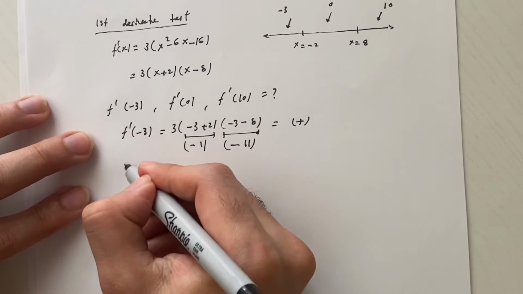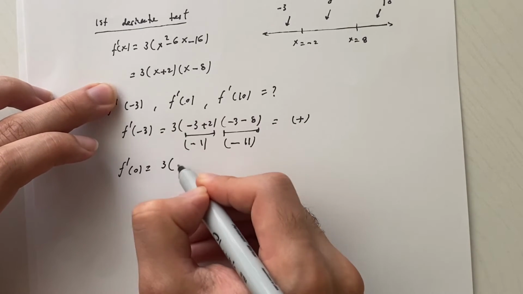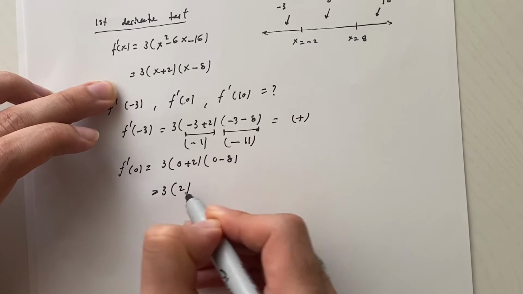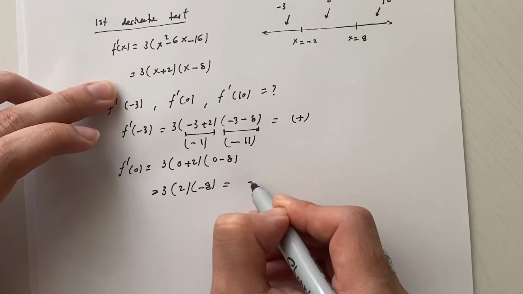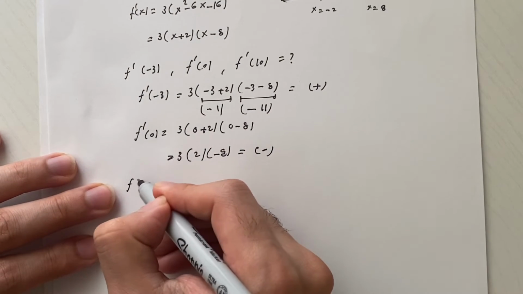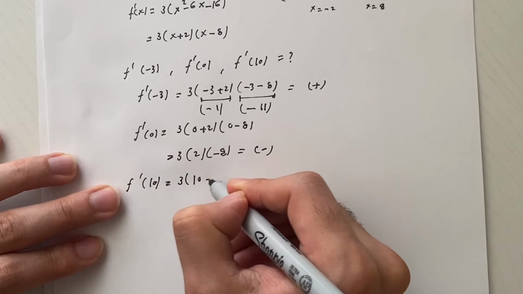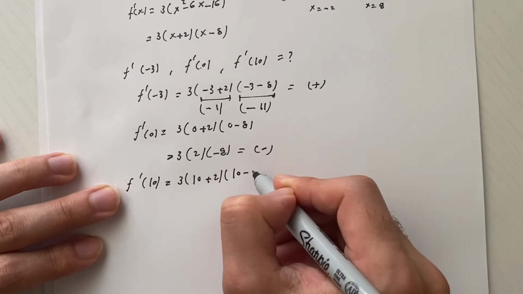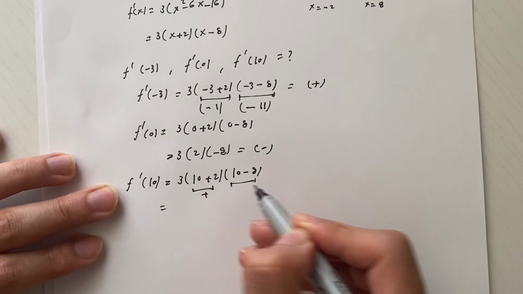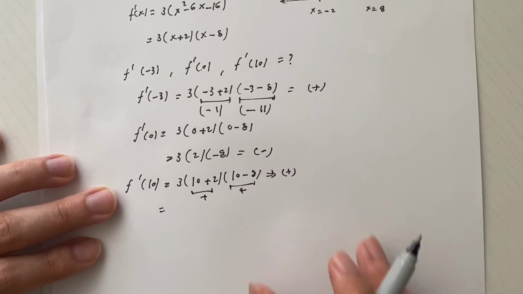So here it's positive. Then f prime of 0 is 3, 0 plus 2, and 0 minus 8. Negative multiplied by positive is negative. And lastly, f prime of 10 is 3, then 10 plus 2, and 10 minus 8. The first term is positive and the second term is also positive, so positive times positive is positive.